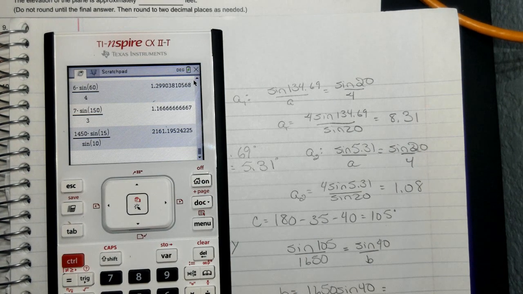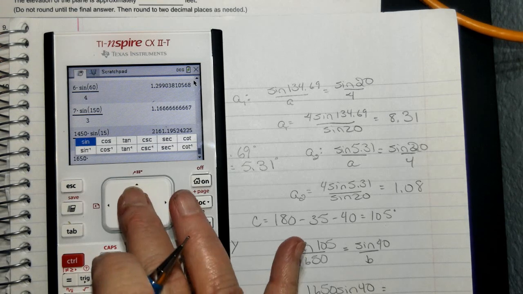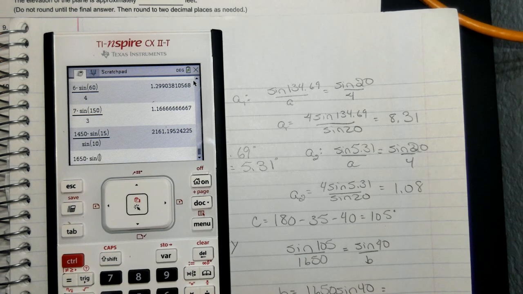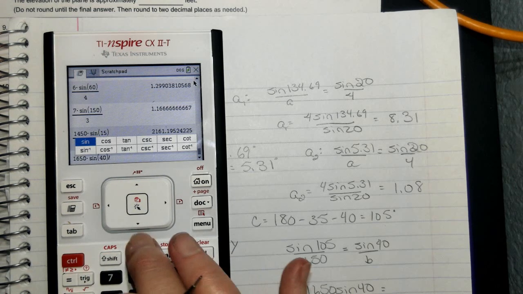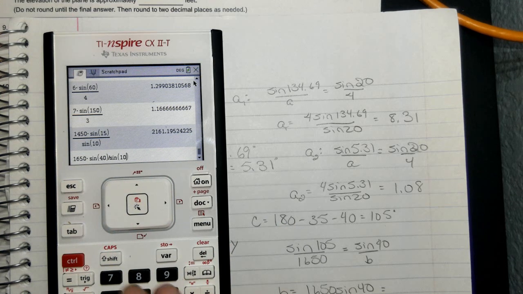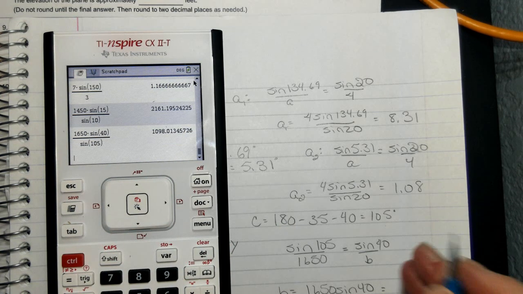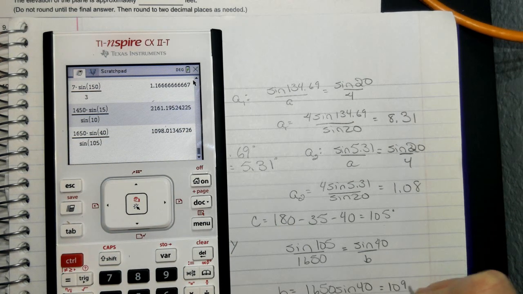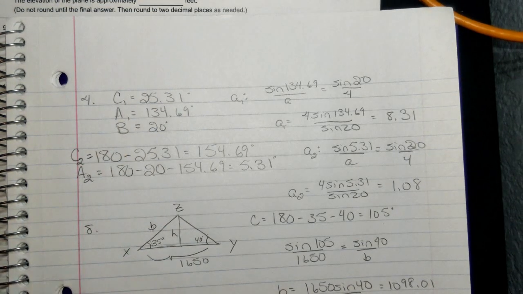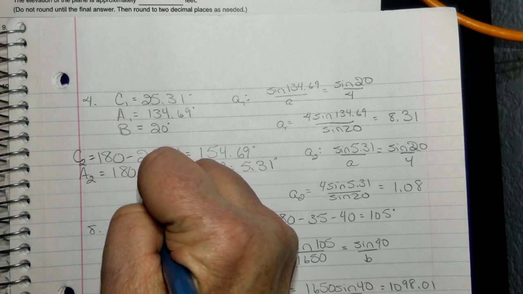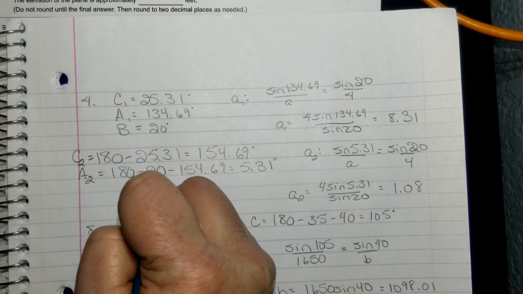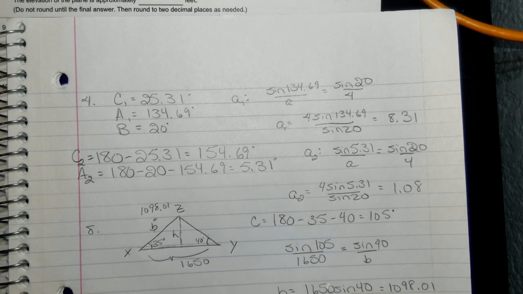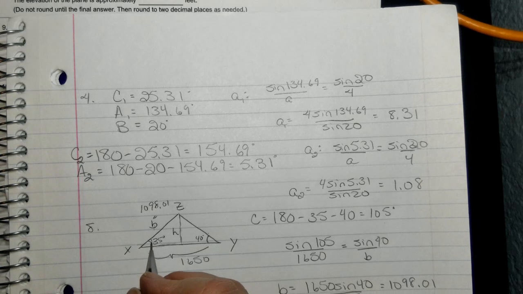Okay, so let's see, 1650 times sine 40, divided by sine 105, equals 1098.01. Okay, so what we have is b equals 1098.01.